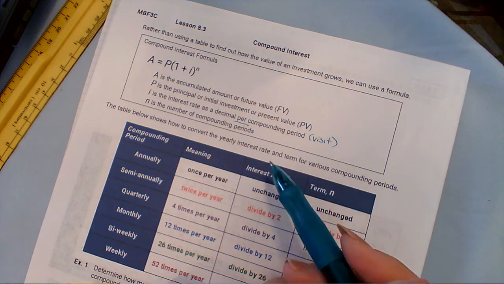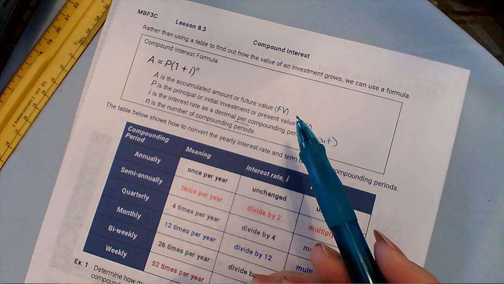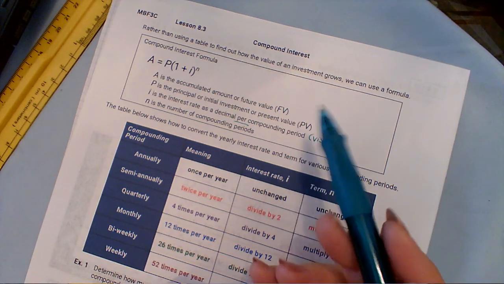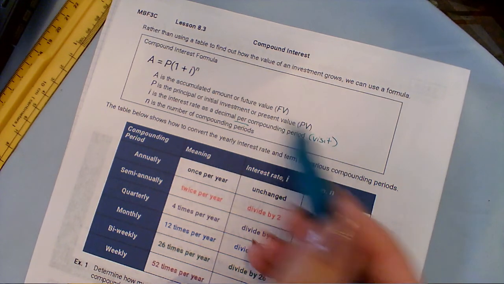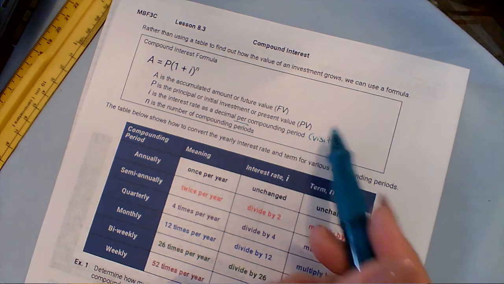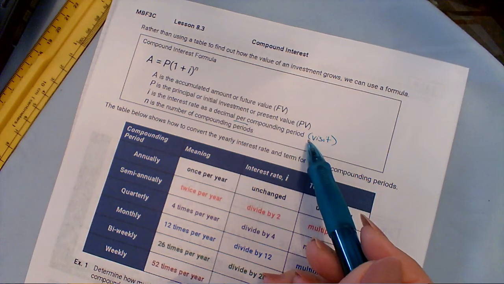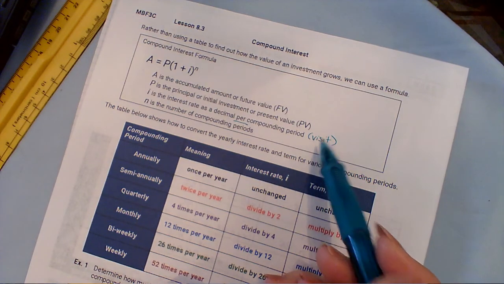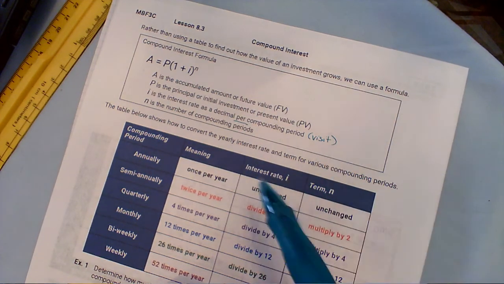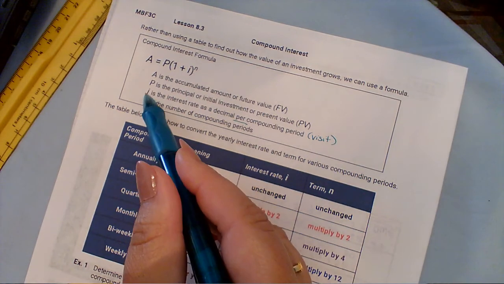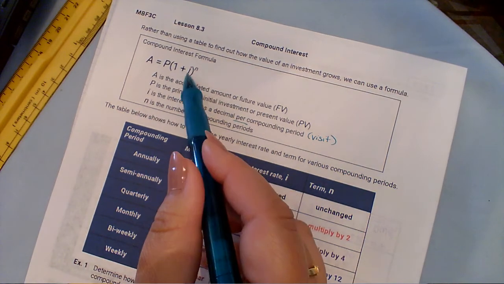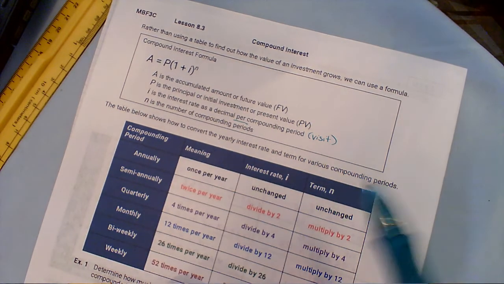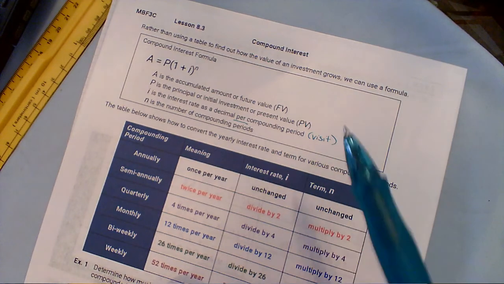If it's done annually, that means you only get one visit a year. Annual means once. So that one time a year, you're going to get everything in that one shot. If it's done semi-annually, then you're going to get that interest cut into 2 equal portions. So we would then take that interest rate and divide it by 2 when we put it into this formula. You're going to see, it's really straightforward.